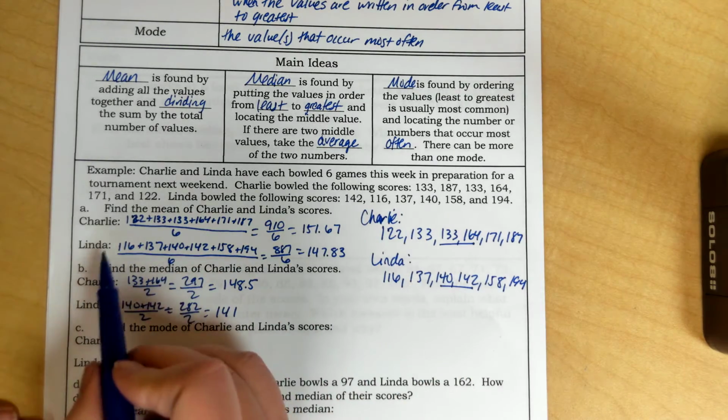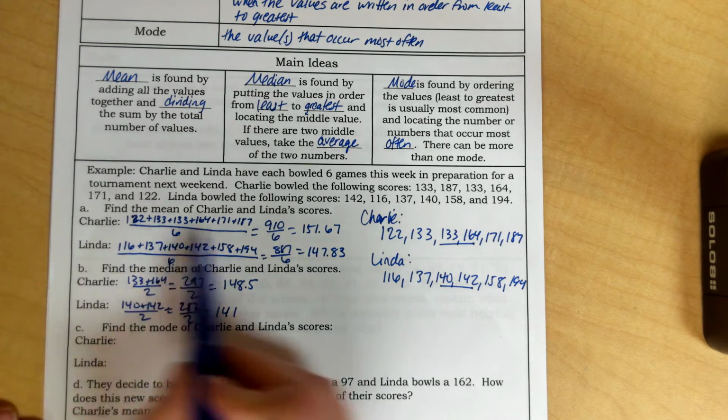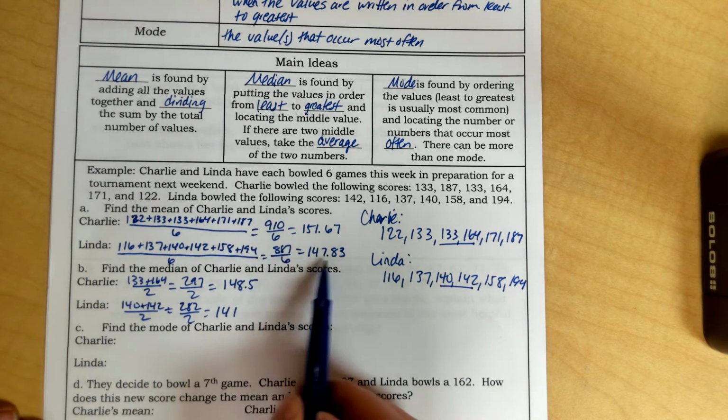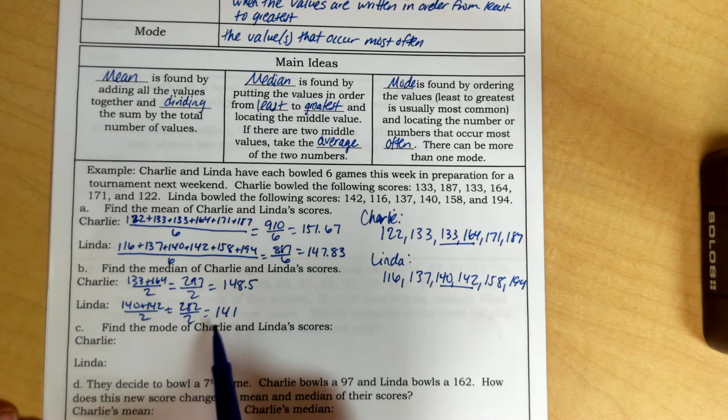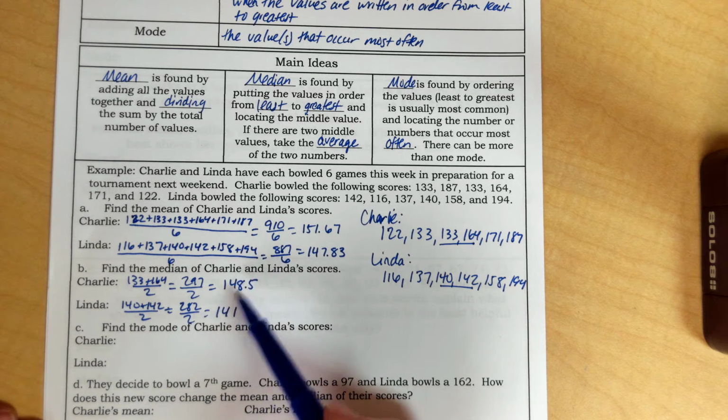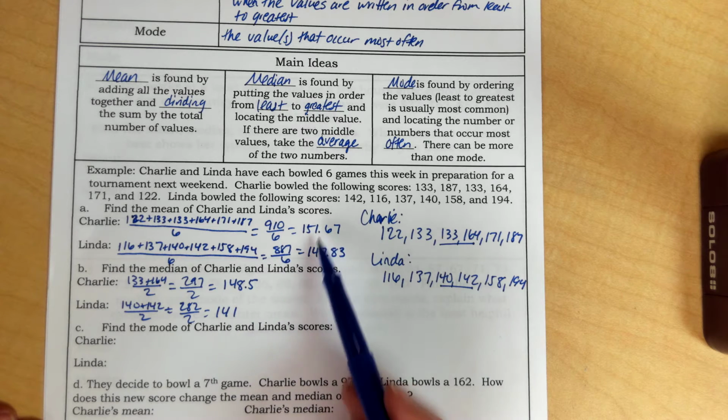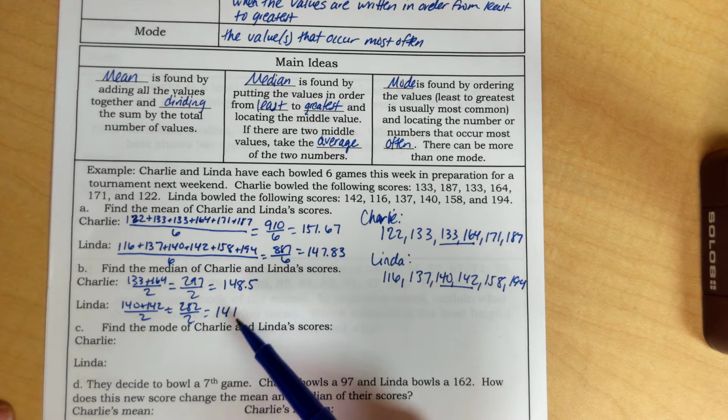Okay, so Charlie has an average of 151, and Linda has an average of 147, whereas Charlie has a median of 148 and Linda has a median of 141. So notice that their middle numbers are a good bit lower than their average scores. So just kind of keep that in mind as we work through this.